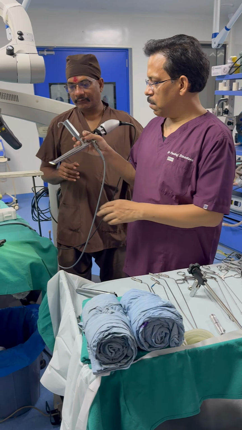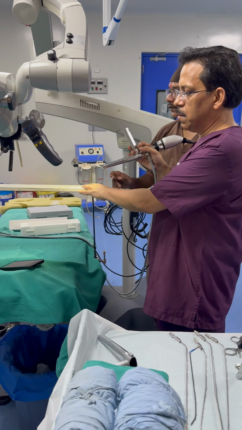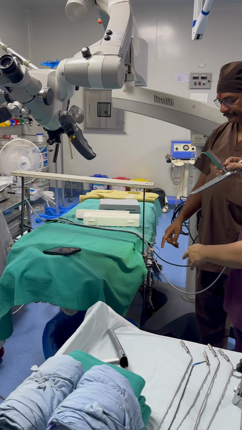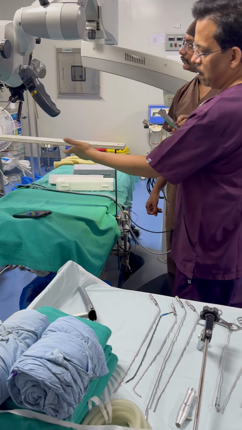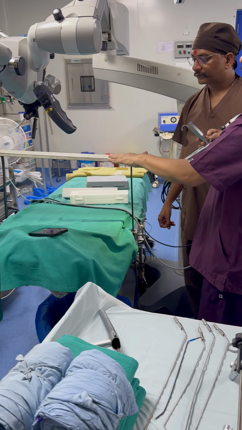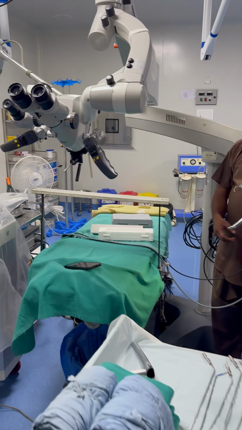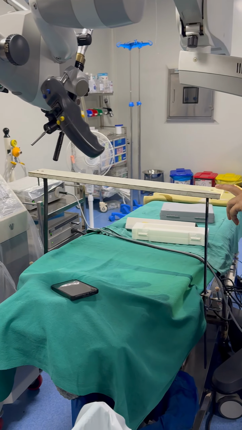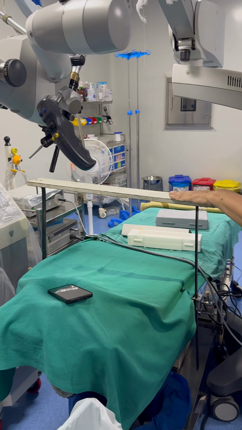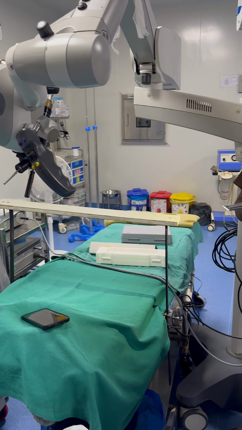Now this is the chest support which we have made ourselves. So this is a steel assembly, and this is a platform. The ready-made one available in surgical shops does not have this platform, so there is sometimes a problem.